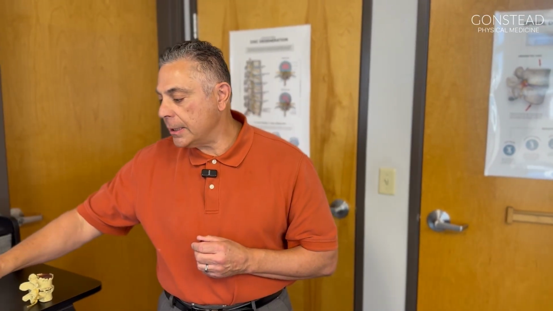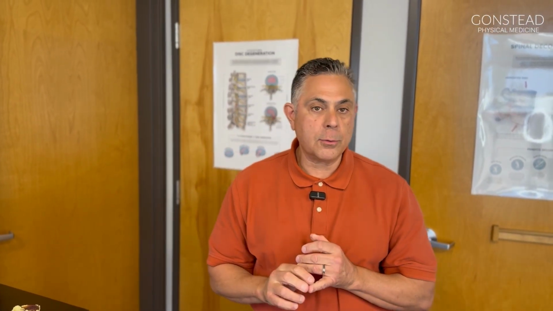Another way stenosis can happen in the spine is from spinal surgeries. Spinal surgeries will create scar tissue, also called fibrosis, that will occlude the openings of the spine and create stenosis. Other ways stenosis can happen, we see sometimes at our office, is through cysts in the spine and through spinal tumors.